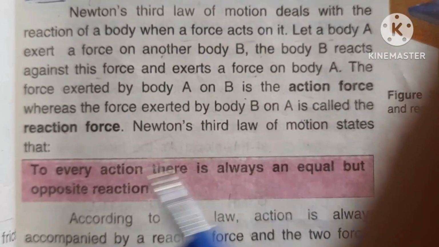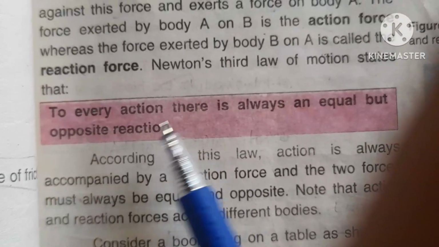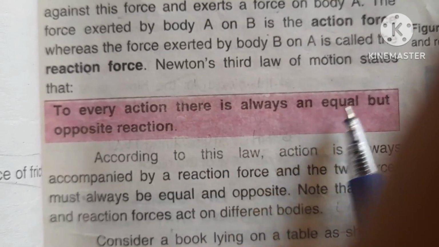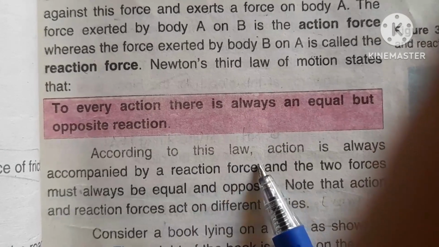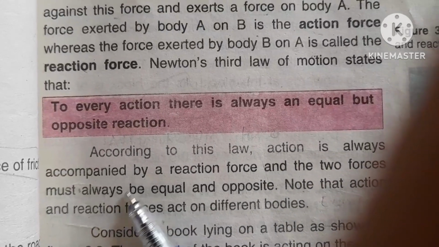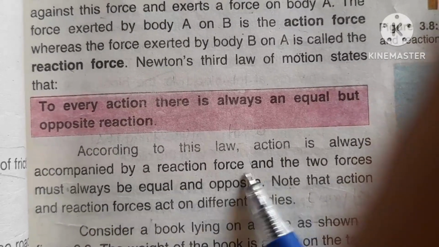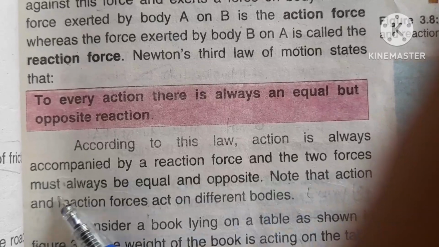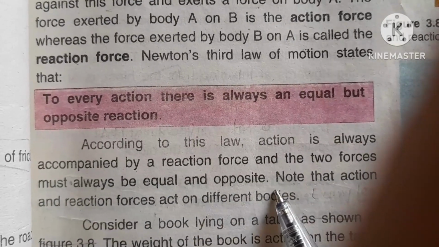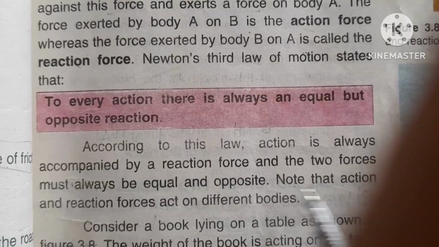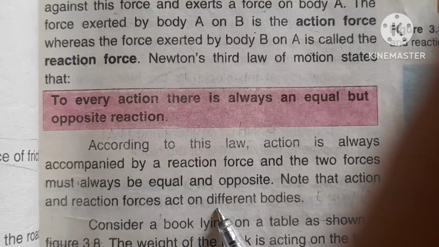Newton's third law of motion states that to every action, there is an equal but opposite reaction. According to this law, action is always accompanied by a reaction force, and the two forces are always equal and opposite to each other. Note that action and reaction forces act on different bodies.